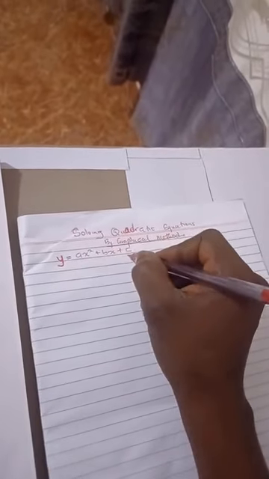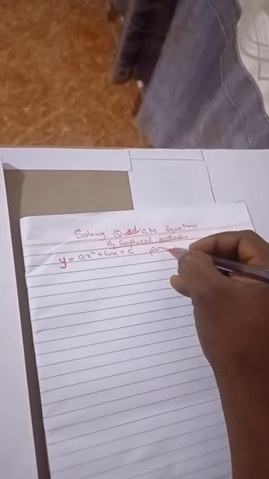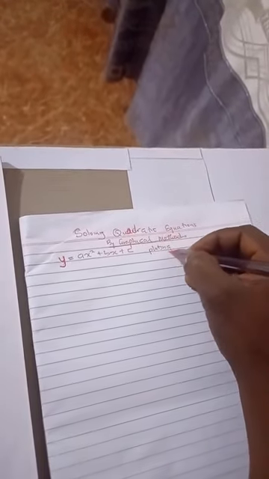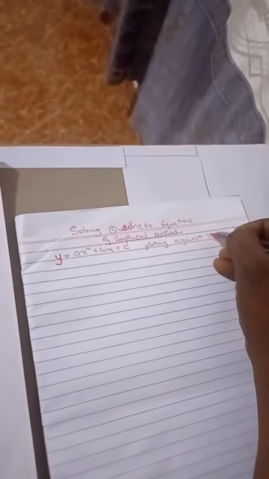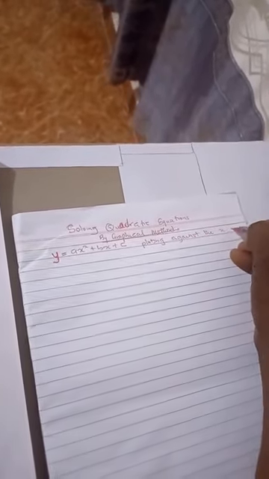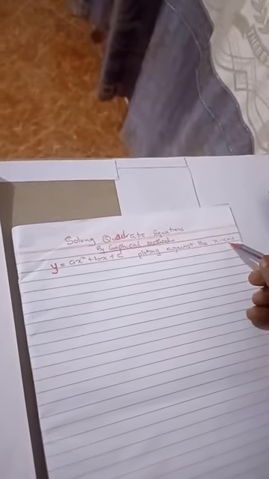So this is a quadratic equation. Then we are plotting it against the x-axis. So this y represents the y-axis of this equation, and then we are plotting it against the x-axis.